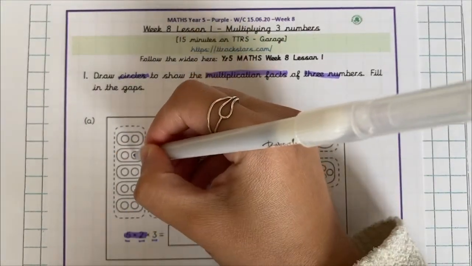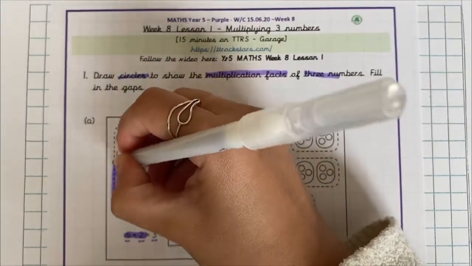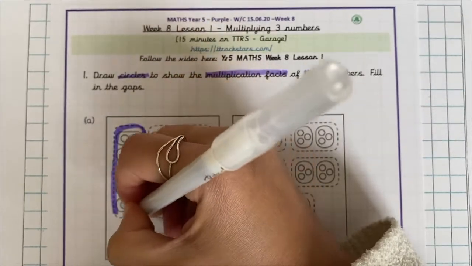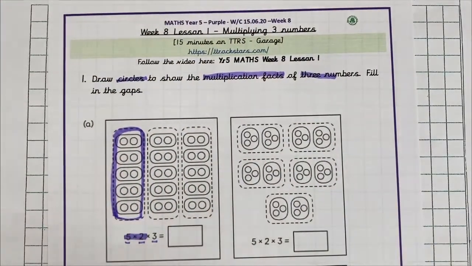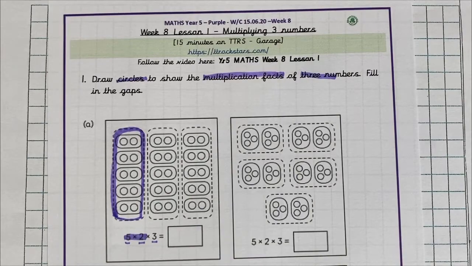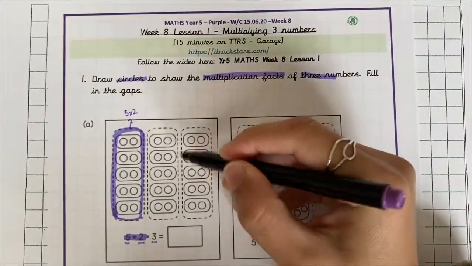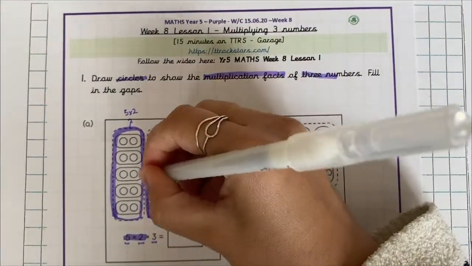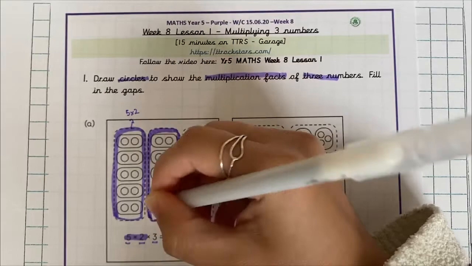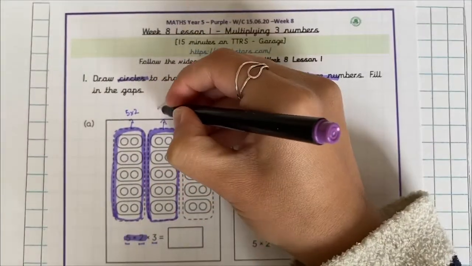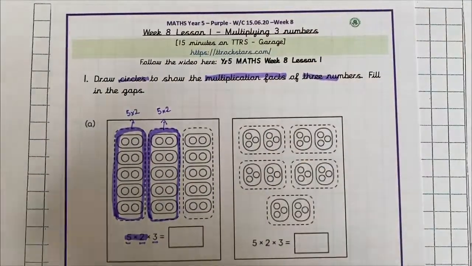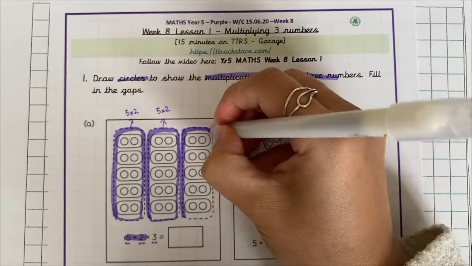So you can see here there are 5 groups of 2. Okay, that's 5 groups of 2, which makes what multiplication sentence? It makes 5 times 2. Now we've got 3 of these. We've got another one, another 5 times 2 there. So I'm going to label that as well. Then we've got a third 5 times 2.